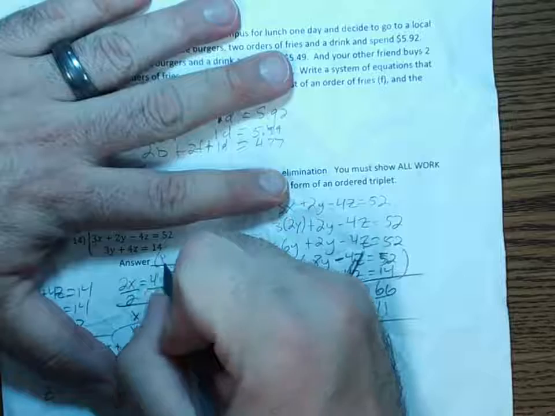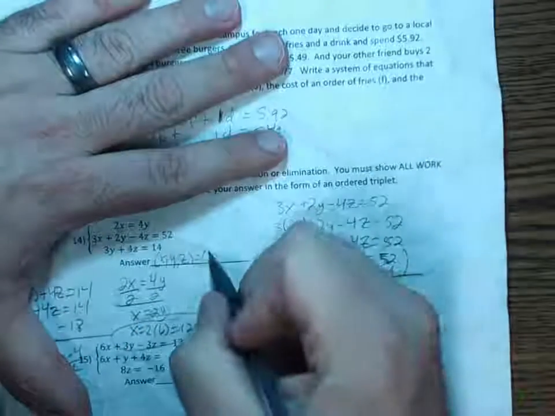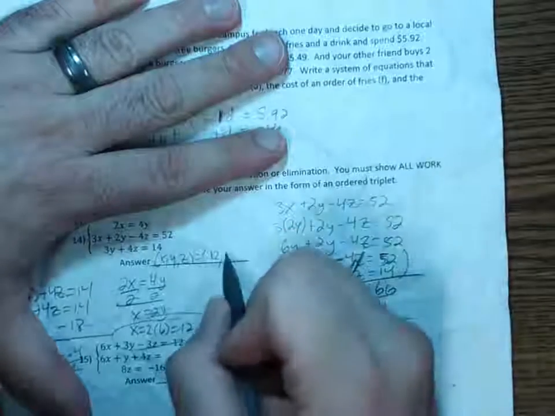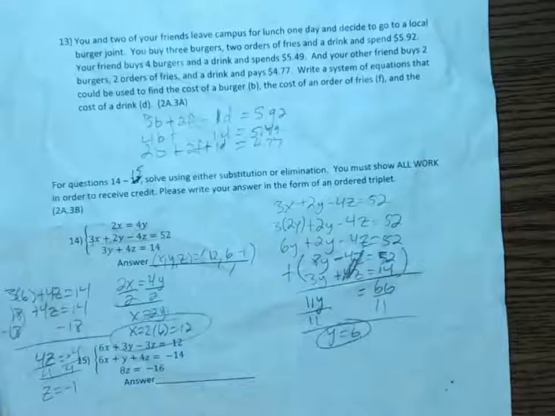So my answer is x, y, z equals x was 12, y was 6, and z is negative 1. And there you go.